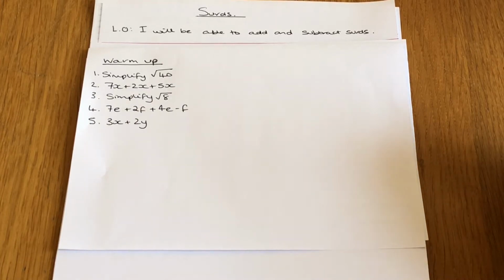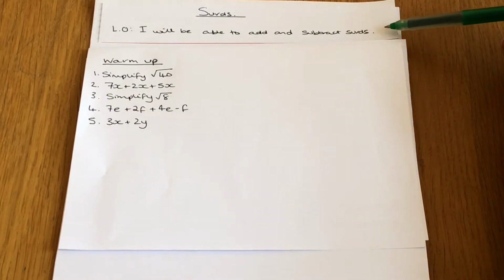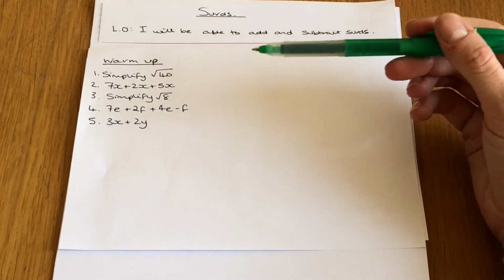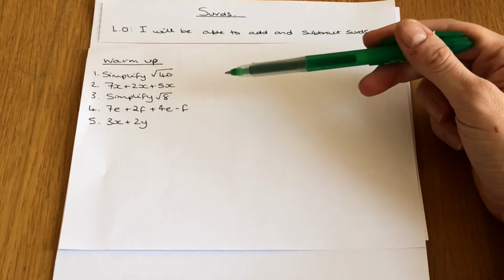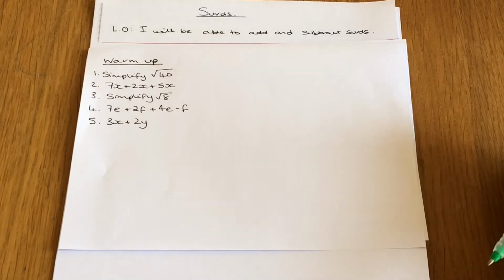Lesson 2, Surds. So your learning objective today is I will be able to add and subtract surds. But before we start that, we're just going to make sure we can still do the skills from that first lesson. So here's a warm up for you. Press pause, have a go, and then we'll go through them.